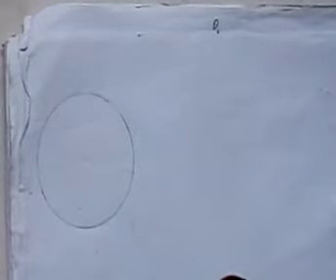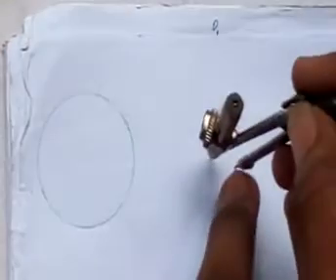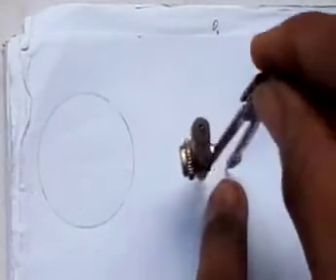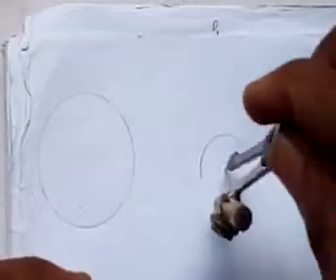You can use any radius yourself, but if you prefer, you can also follow the radius given in this video. Then we have it like this. So now I've drawn the circles.